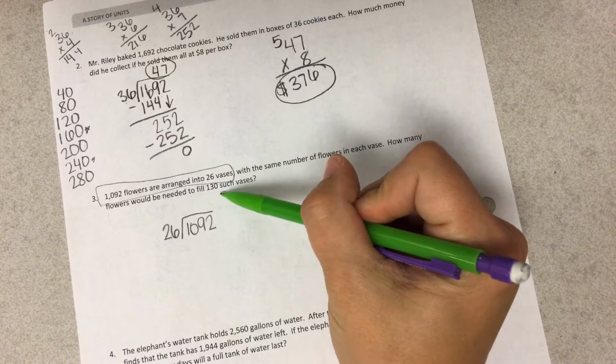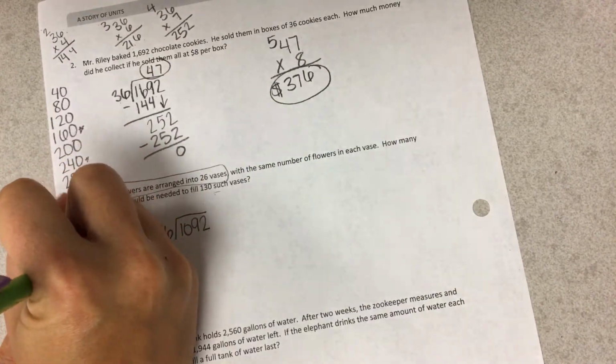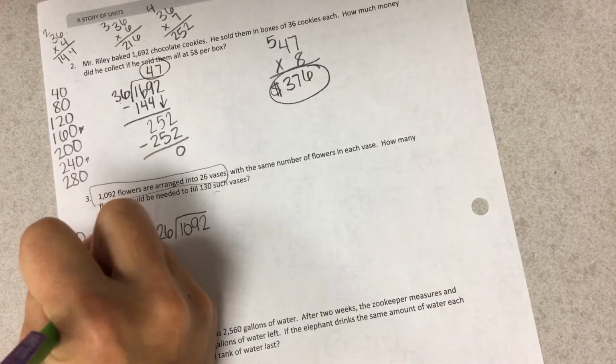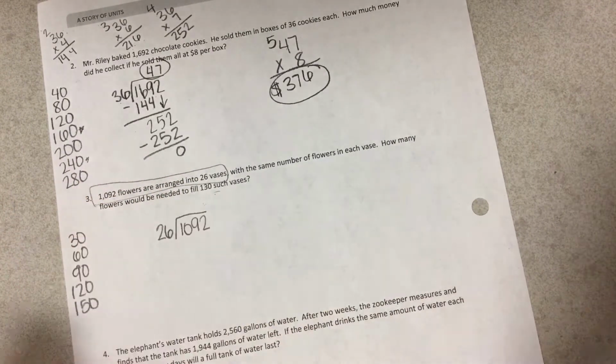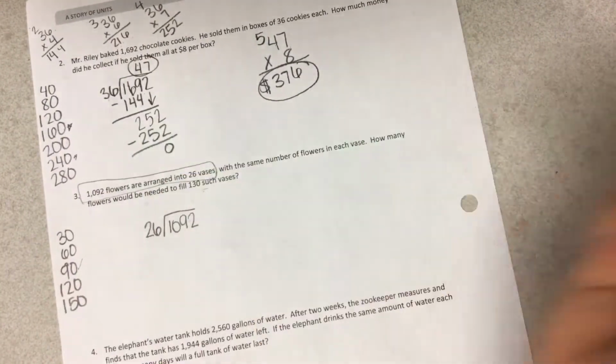Then this answer is going to tell me how many flowers go in each vase, and then I can just multiply it by 130. So I'm going to round 26 to 30 and go 30, 60, 90, 120, 150, and I'm going to stop there. So 109, 90 is pretty close. So let's go ahead and check.